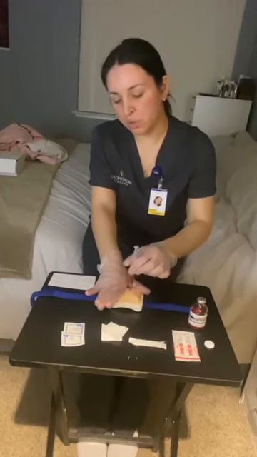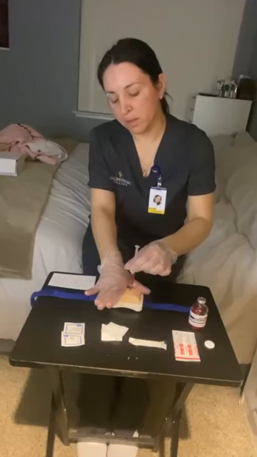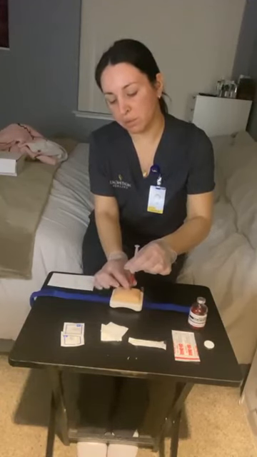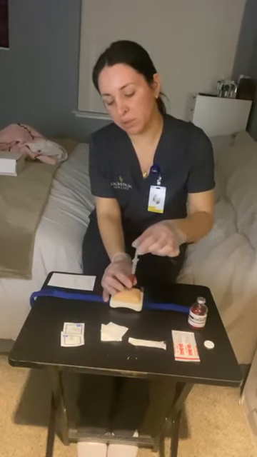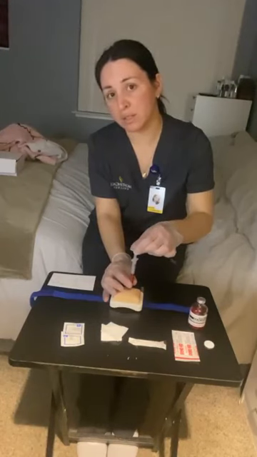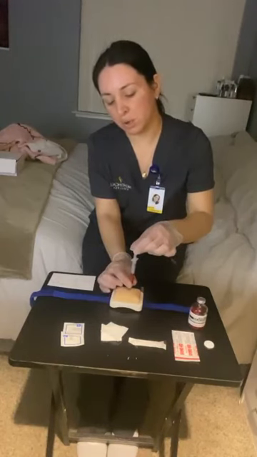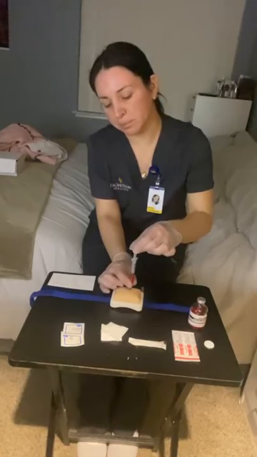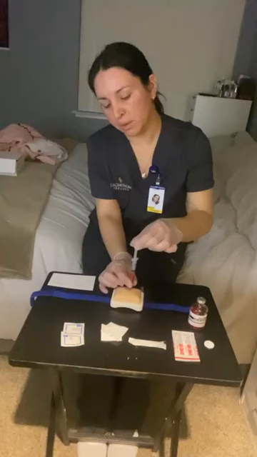and I do want to hold the barrel with my non-dominant hand at the bottom, and I do want to go back about 5 to 10 seconds, make sure I see no blood. So I'm pulling back on the plunger.